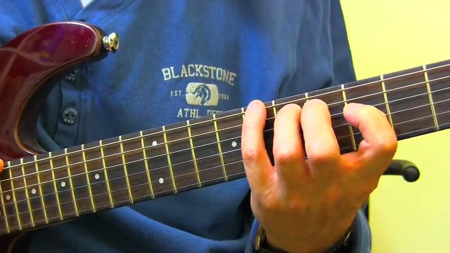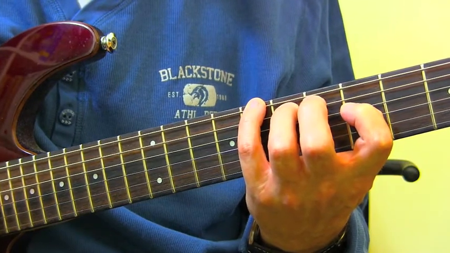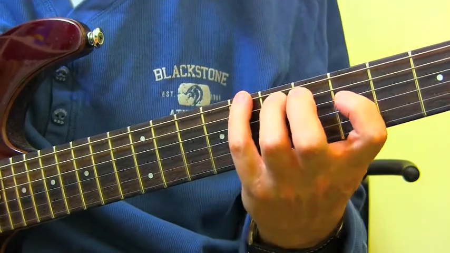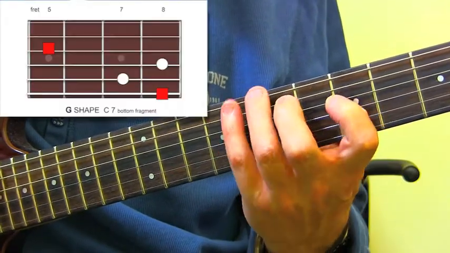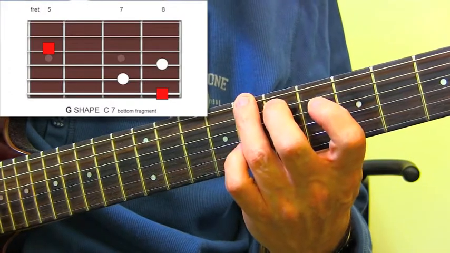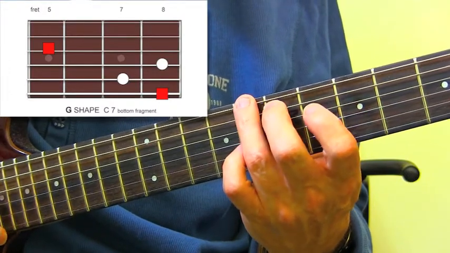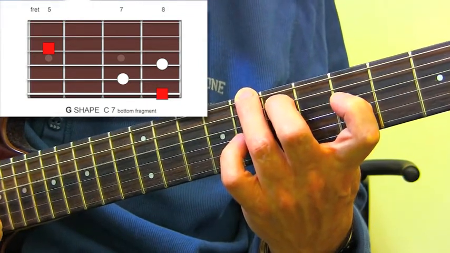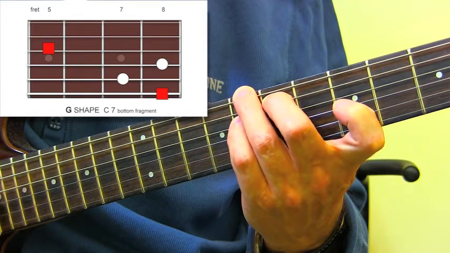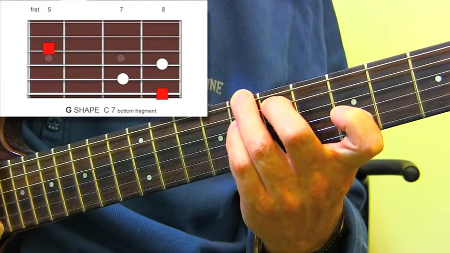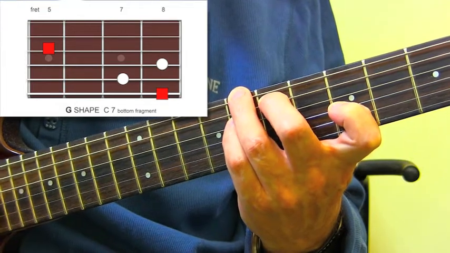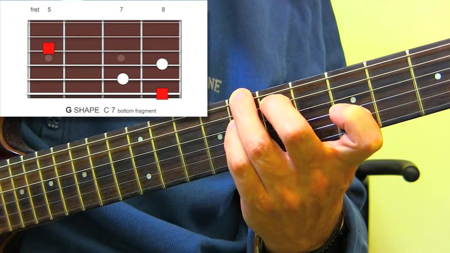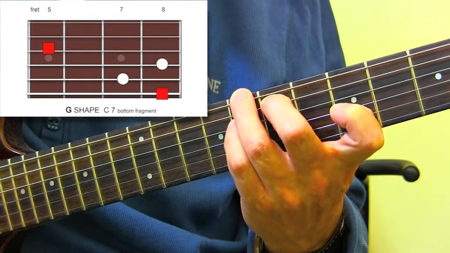So if we move it down to the bottom part of the pattern here of a G shape, you could play it perhaps like this, where you've got your third finger on, we're talking C here for the root note, so that's fret 8 on the bottom E string, second finger on fret 7 on the A string, pinky on fret 8 on the D string, first finger on fret 5 on the G string. So that could be considered a G shape C7. That's one way of doing it.